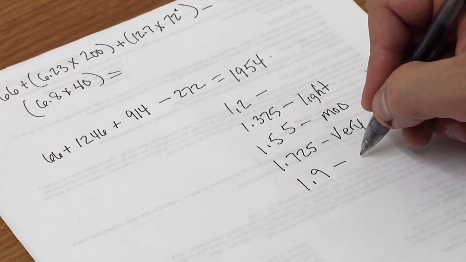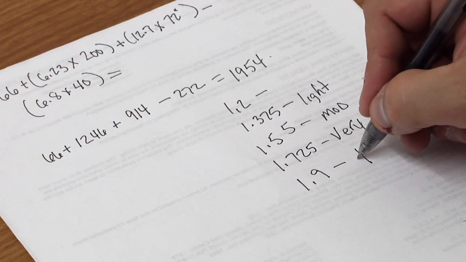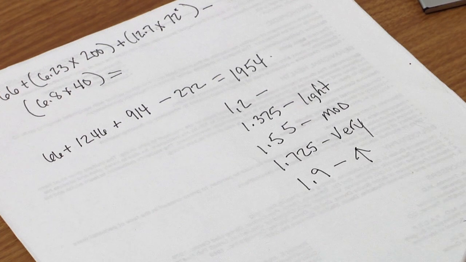So that would be probably less than 1% of the population.